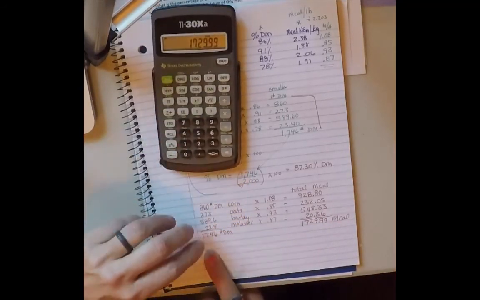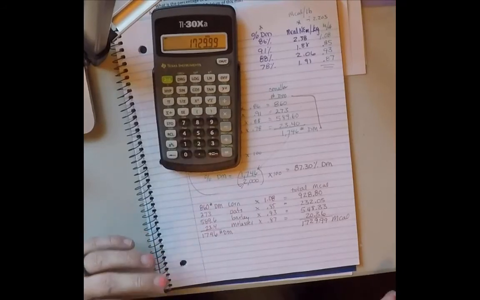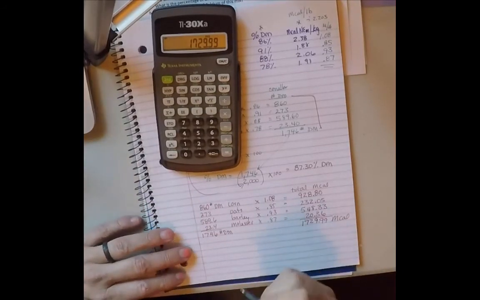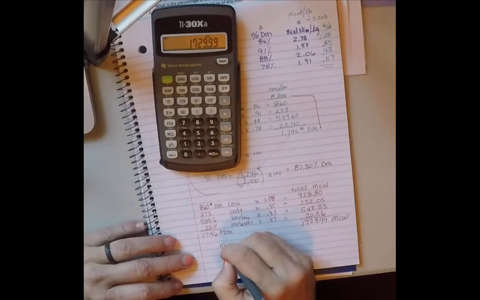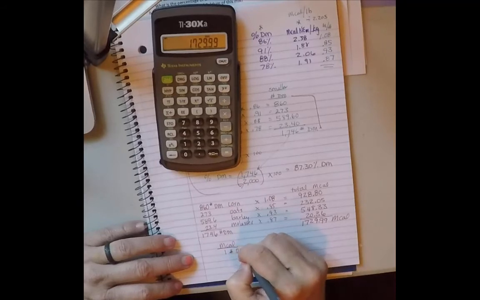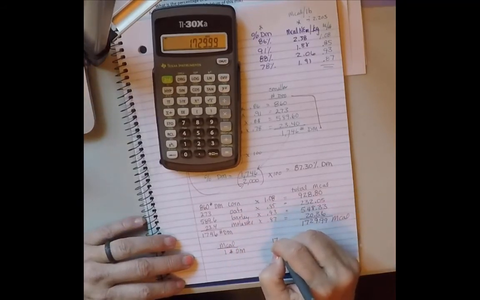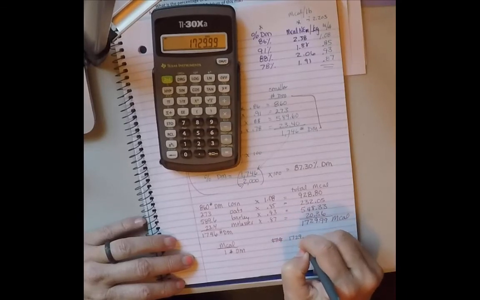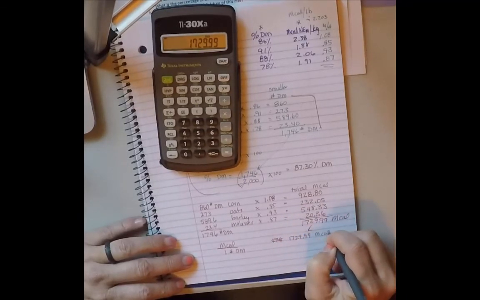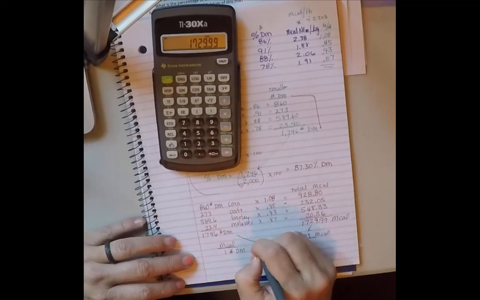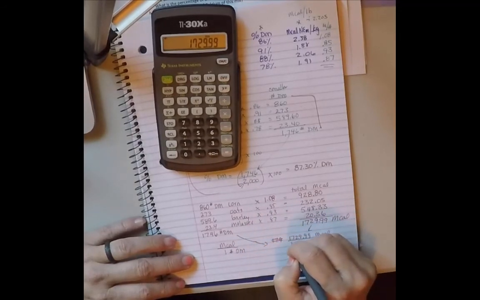And so we can have more than 1 megacalorie per pound of dry matter. The question, part B, is asking us for megacalories per 1 pound of dry matter. So we're going to take our megacalories, right here, and divide it by the pounds of dry matter.